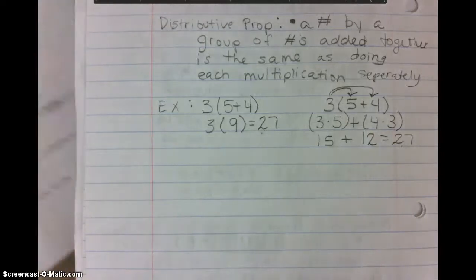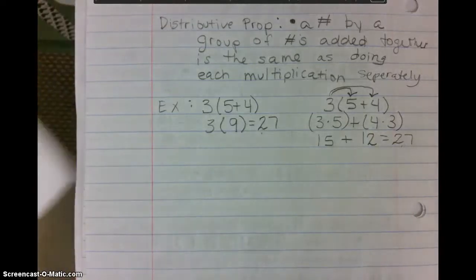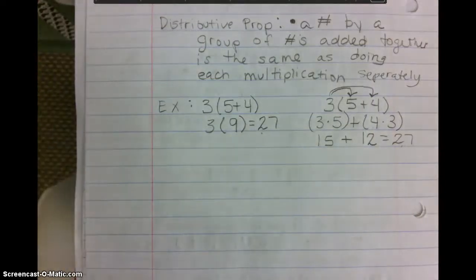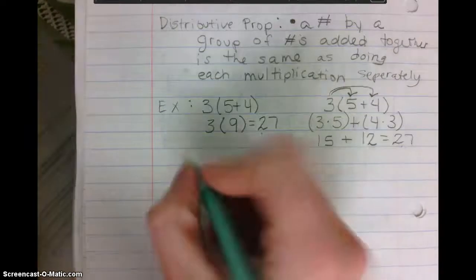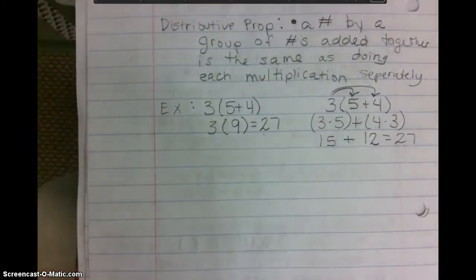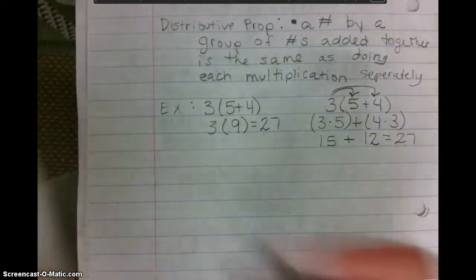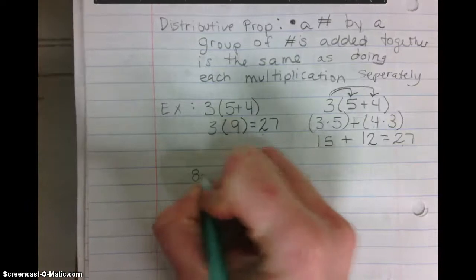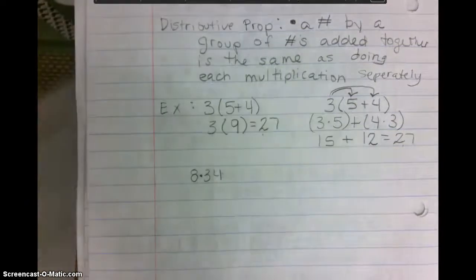It can come in handy when you need to do mental multiplication or mental math, such as if we had 8 times 34. That's kind of hard.